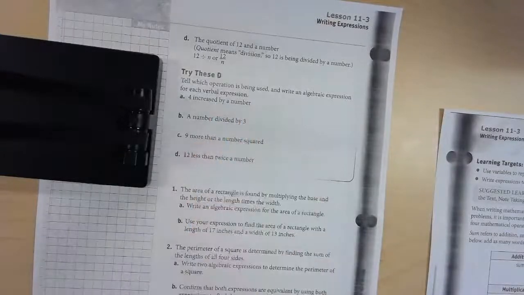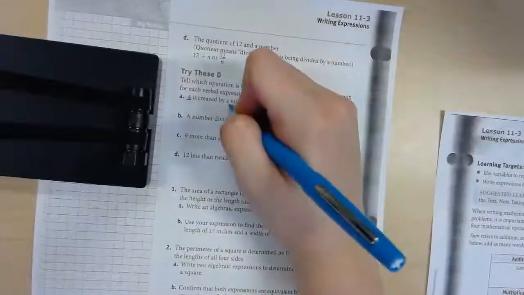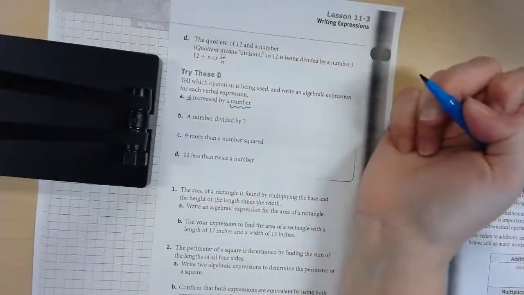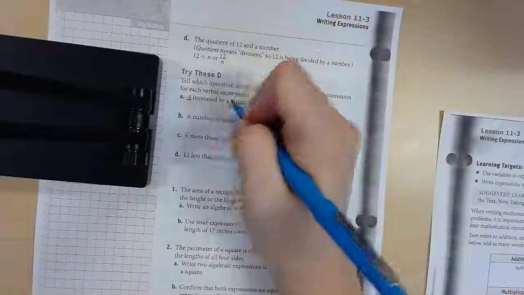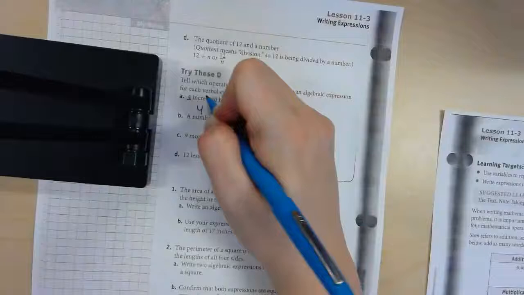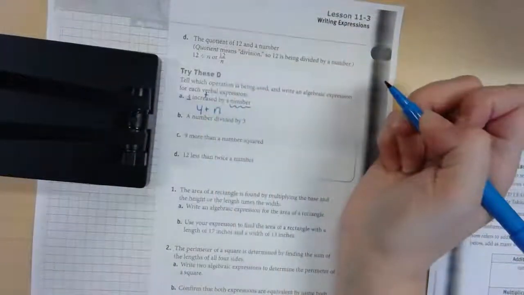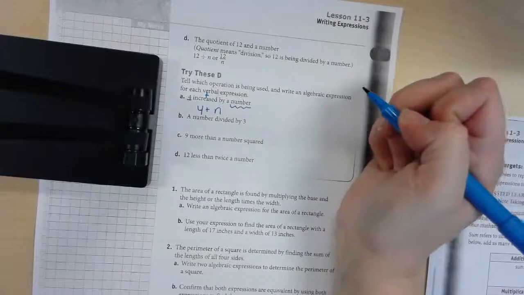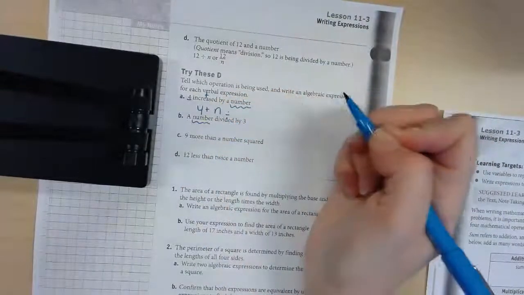4 increased by a number. Well, I've got my coefficient, and this is my variable, and I can use any letter that I want. I'm going to go ahead and use n, but I've got 4, I'm adding a number, 4 plus n. I've got a number, and then I'm dividing by 3.